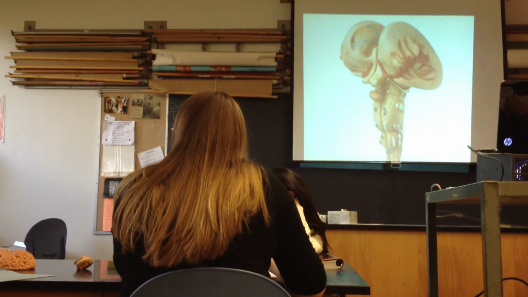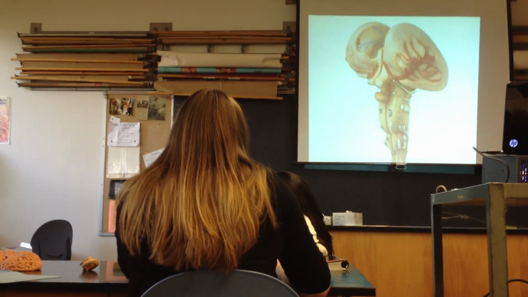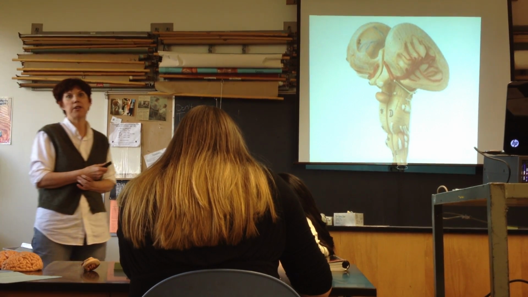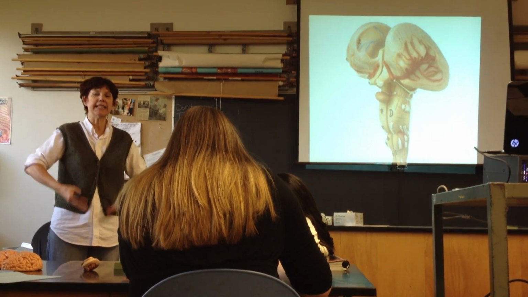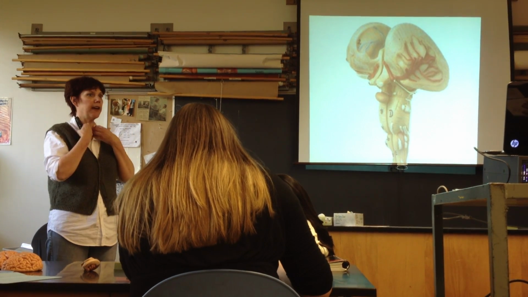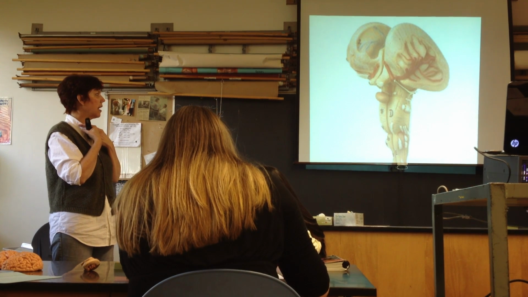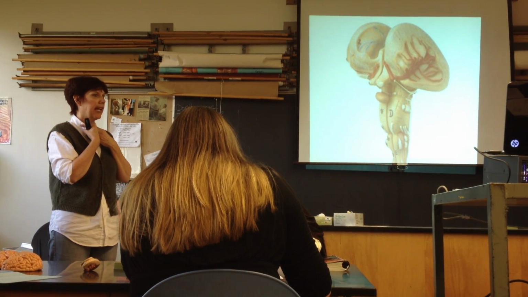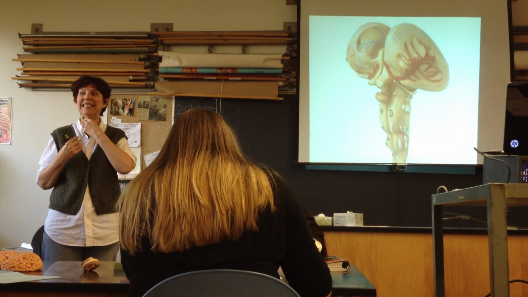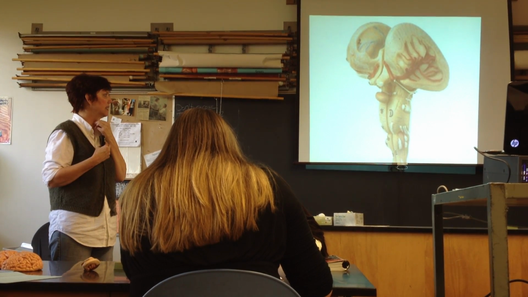Ten is the more inferior one right there, and that's vagus. Vagus means wanderer. It's the longest of the cranial nerves. So it's going to do the pharynx as well. It's going to do swallowing with glossopharyngeal. It's going to do skeletal motor to larynx. So when you speak, that's vagus.